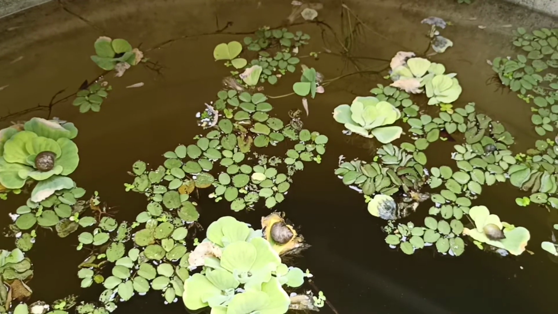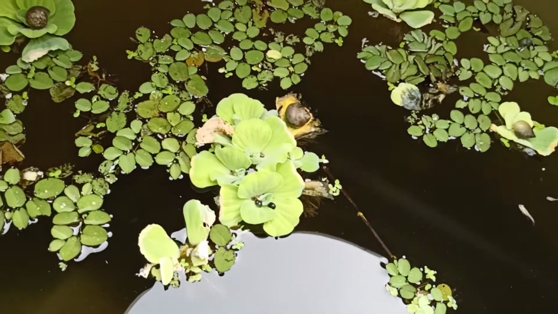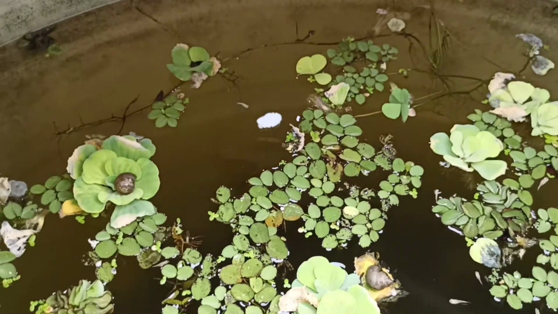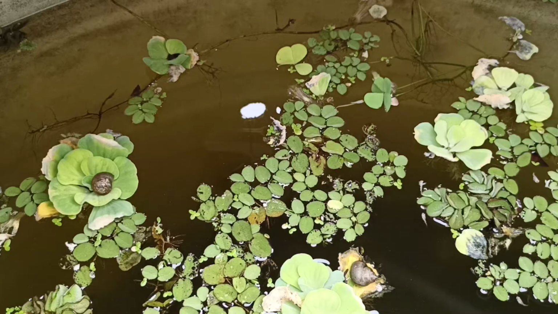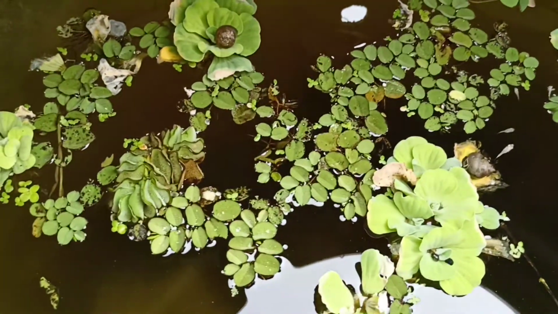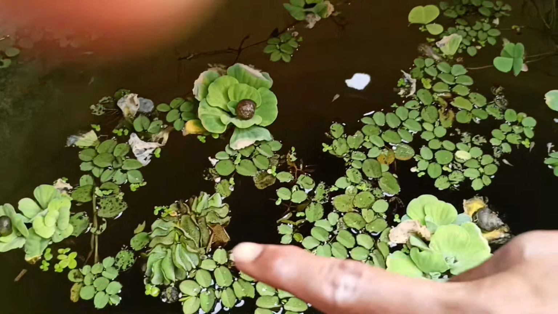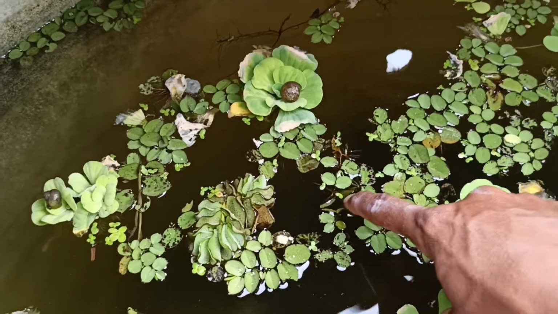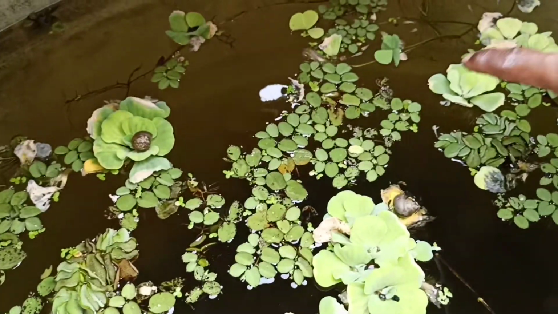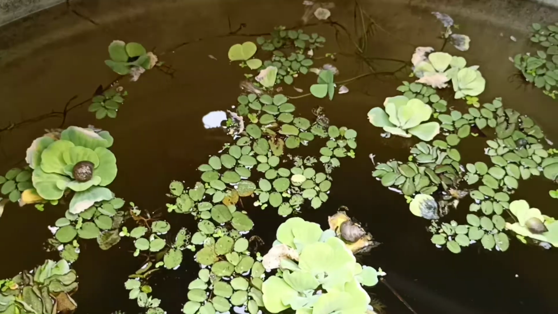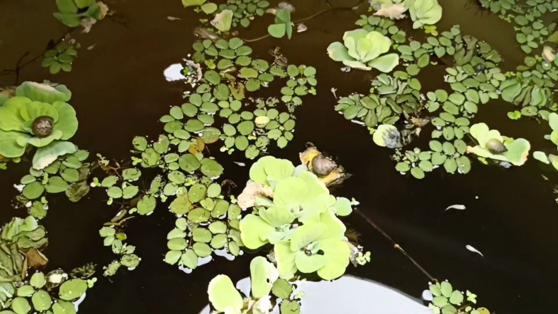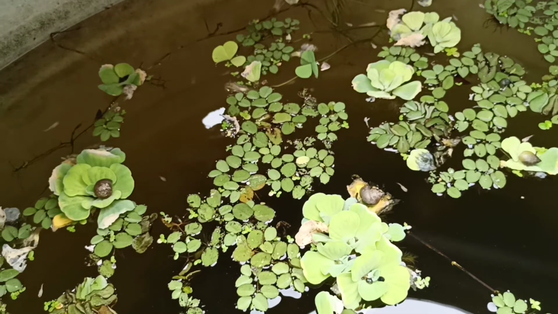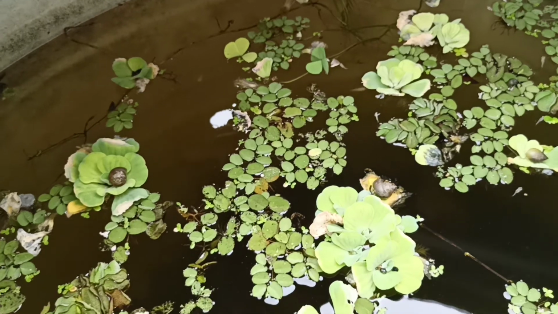And the third most important thing we are going to see is the live plants. Can you spot the live plants over here? There are 3-4 types of plants over here. You can see for yourselves. See over here, one type of plant, second type of plant, third, and then the greens over here. Can you spot the small plants, and also the other type of plant over here. So these are the live plants I am growing. You too have to grow some live plants, which will help the most in the growing of the fishes.